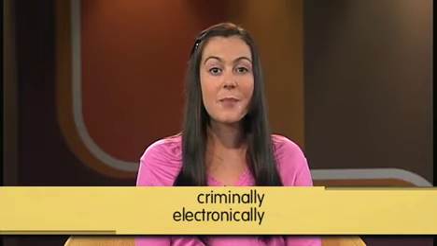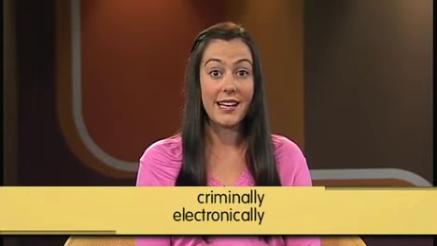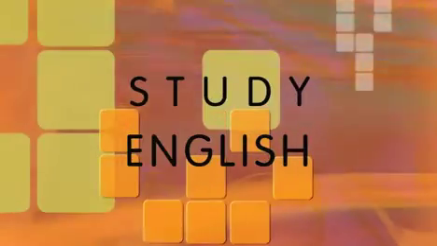You'll notice that not all words take all these different forms, but where they do exist, you'll be able to see patterns emerging. For example, look at the adverbs criminally and electronically. They both end in ly.